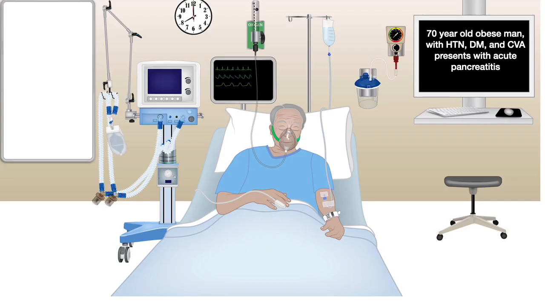So let us take this patient. This is a 70-year-old man. He's obese and has a history of hypertension, diabetes mellitus, and he has recovered from a stroke, and he presents to the emergency room with acute pancreatitis. The diagnosis was based on his classic pain history and elevated amylase and lipase more than 3 times the upper limit of normal, and a CT scan showing acute pancreatitis.